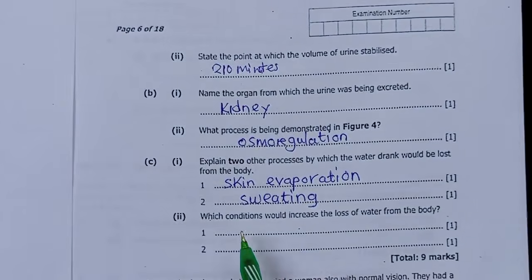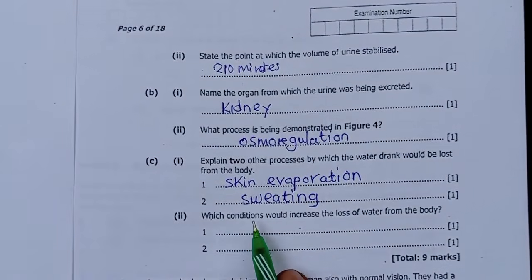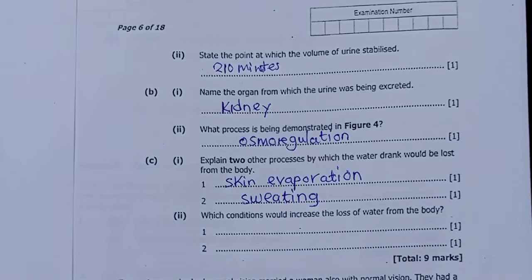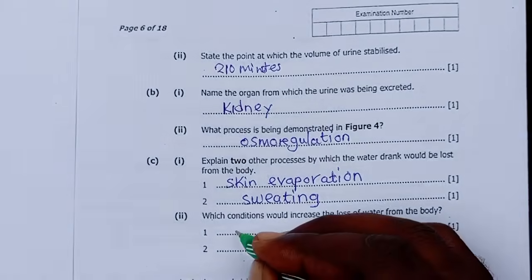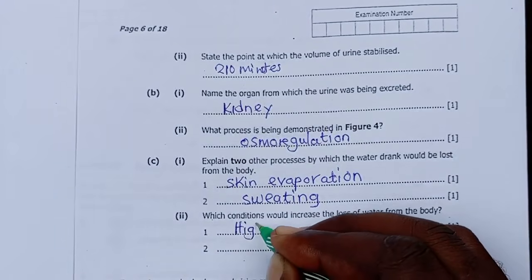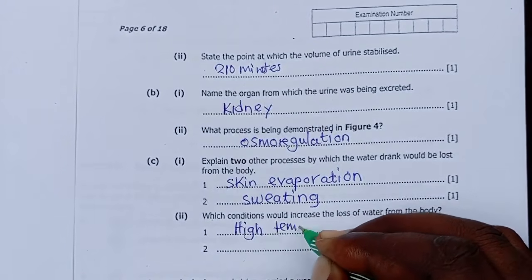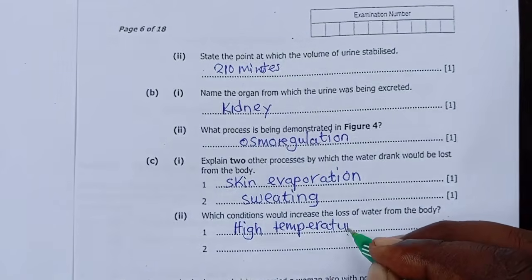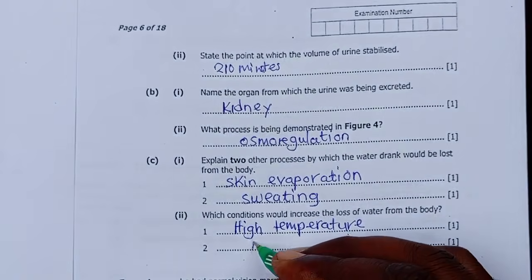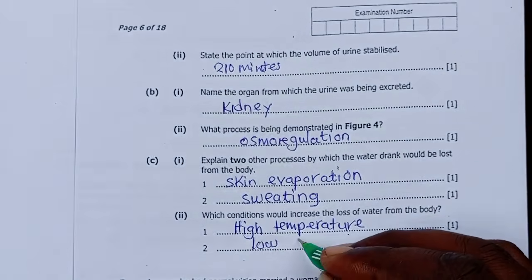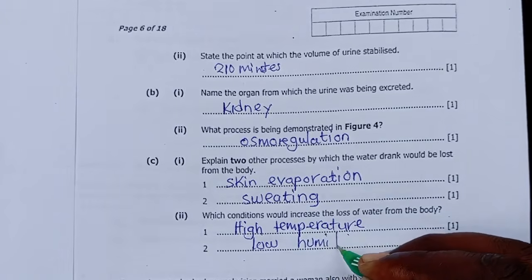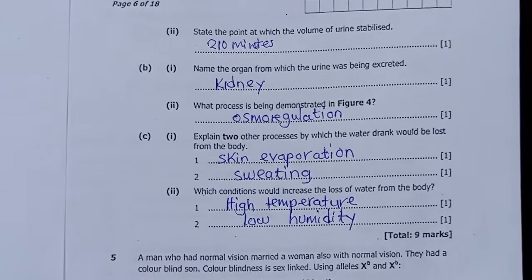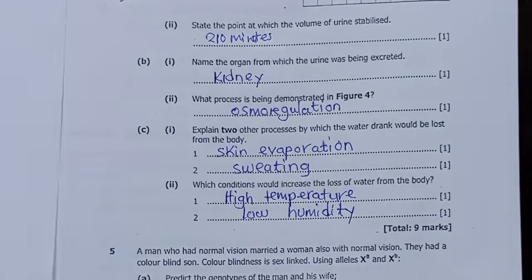This question is telling us to say which conditions would increase the loss of water from the body. So the conditions: high temperature. When you're having high temperature, we can increase the loss of water from the body. We can also talk of low humidity. So these are the answers that you need to get and understand. So we've answered this particular part.